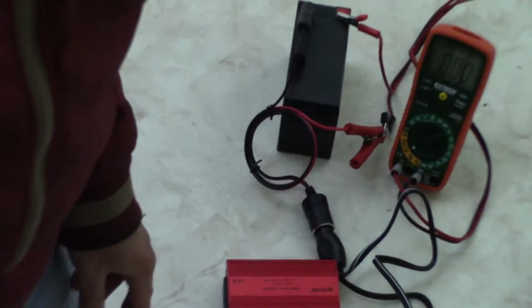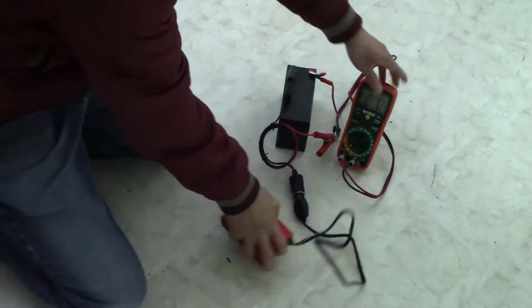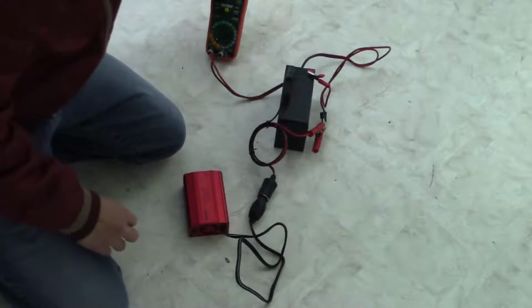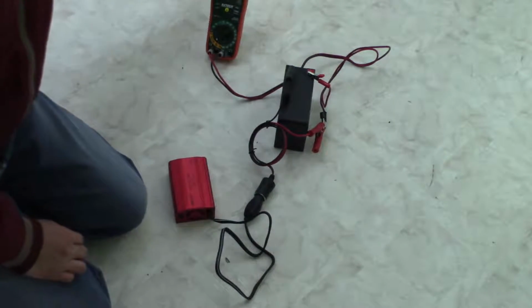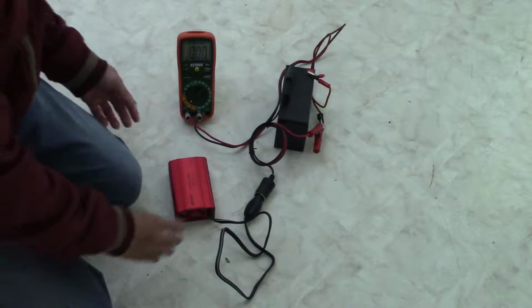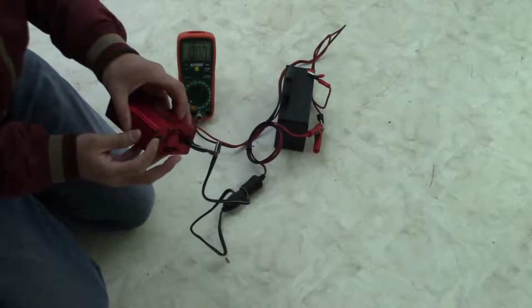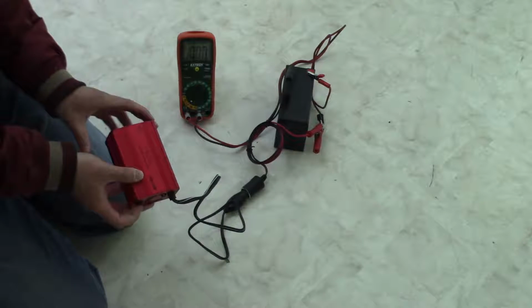Let's zoom out and make this a little nicer. This is the switch for the inverter, so I'll just turn it on.